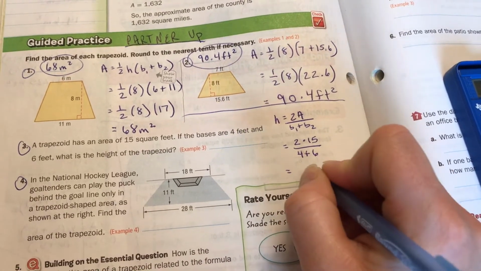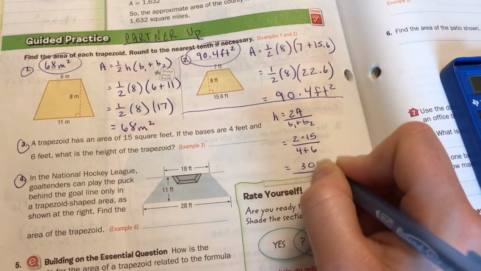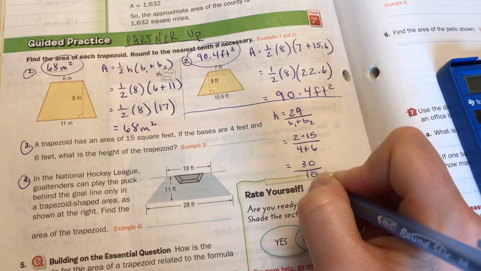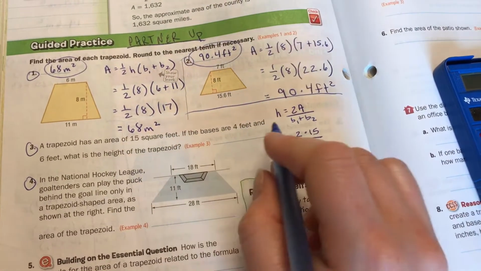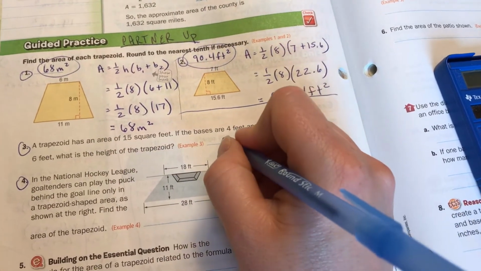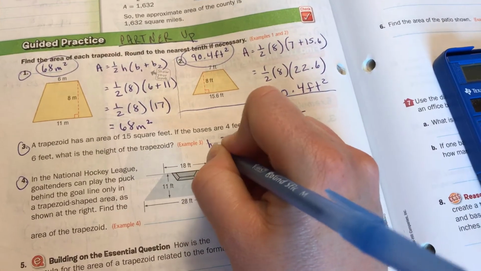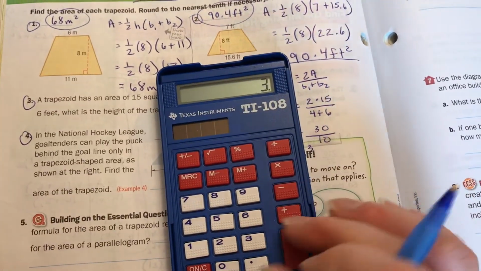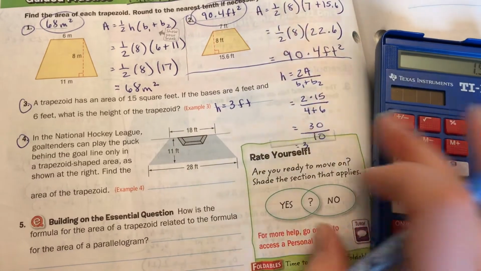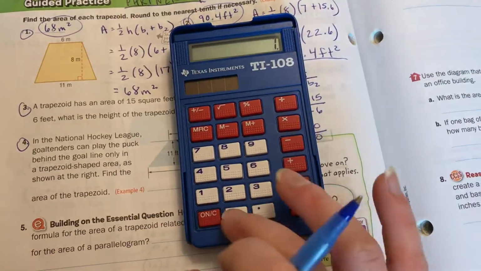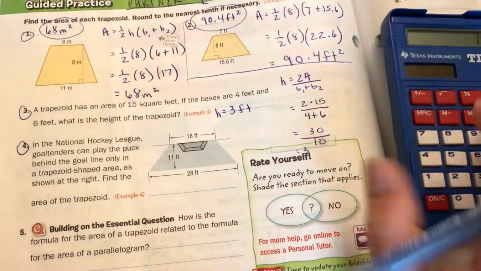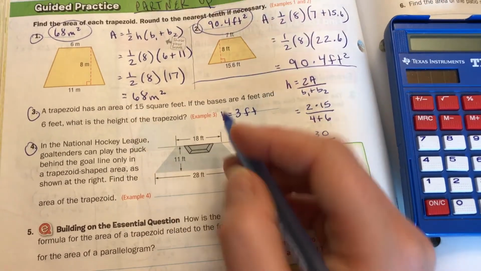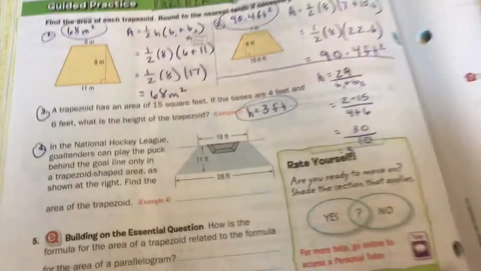So this would be 2 times 15 is 30. 4 plus 6 is 10. 30 divided by 10 is 3. So the height must be 3 feet. Now let's see if that makes sense. Half times the height, which is 3, times the sum of both bases, which was 10, is 15, and that was the area. So that works. Cool. All right, now you have one more.